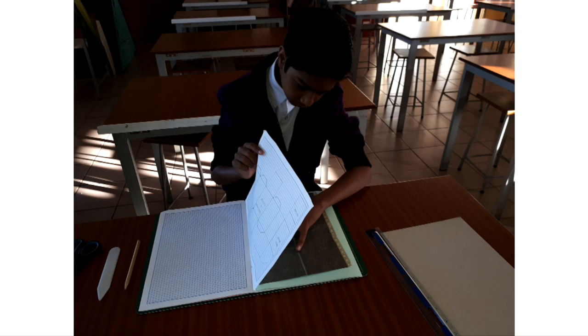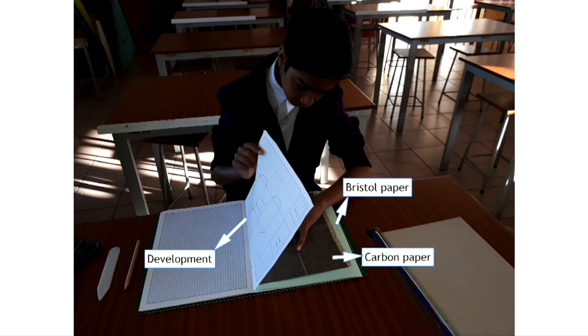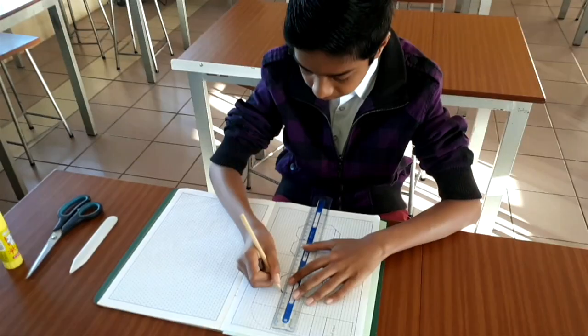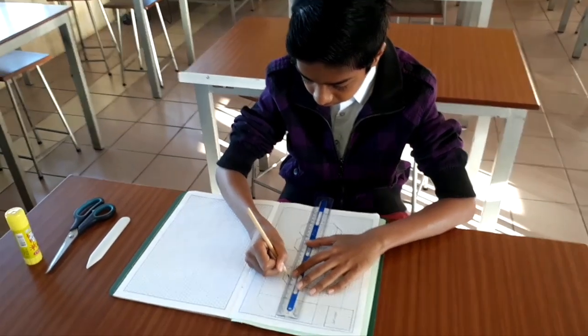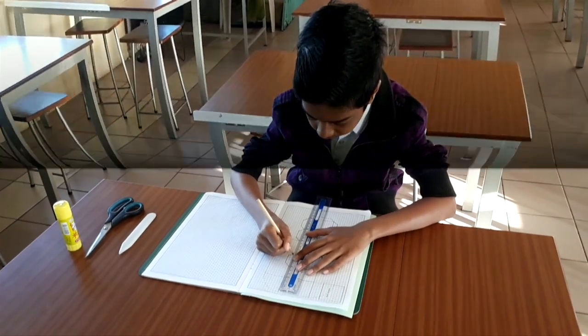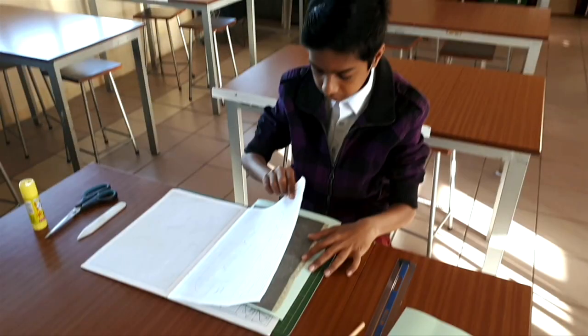The Bristol paper is placed beneath the development and the carbon paper is placed between the development and the Bristol paper. The development is then traced out with the help of a pencil and ruler. When this is done, you will obtain the development all traced out on the Bristol paper.